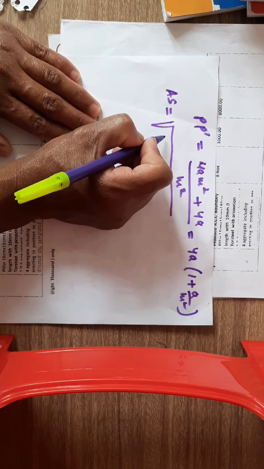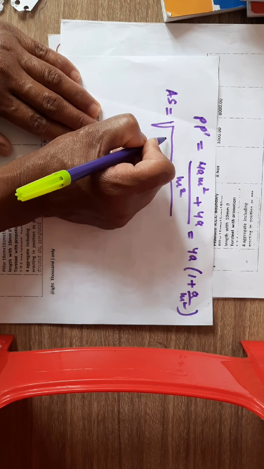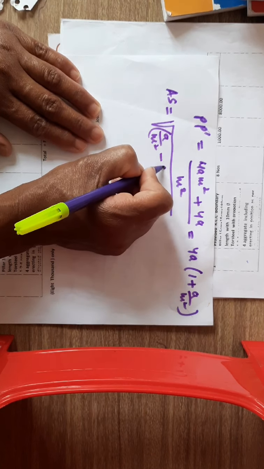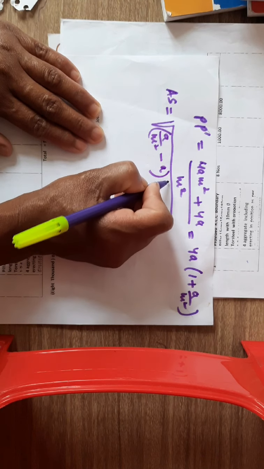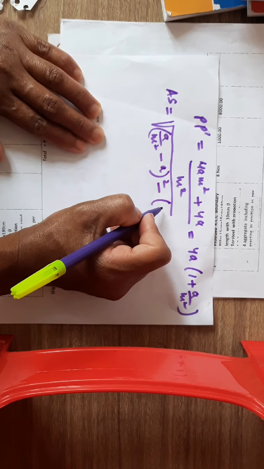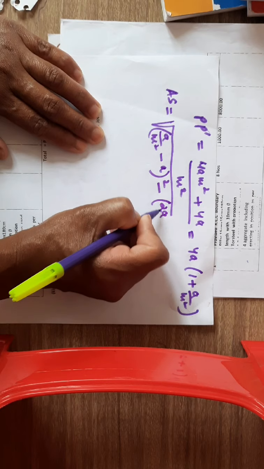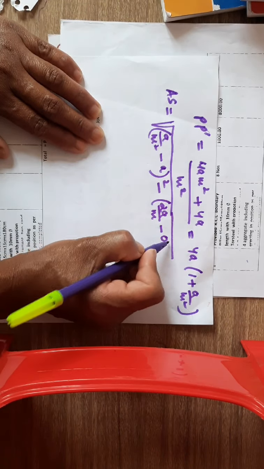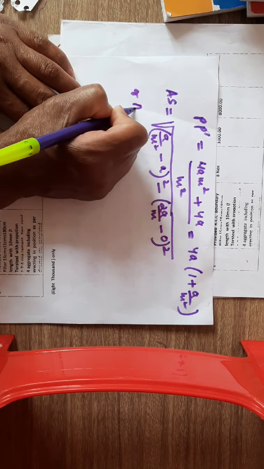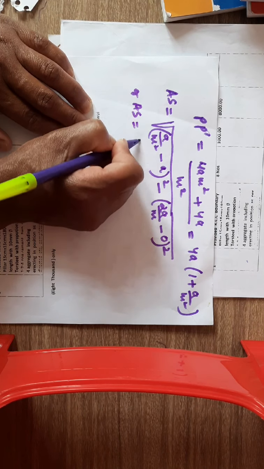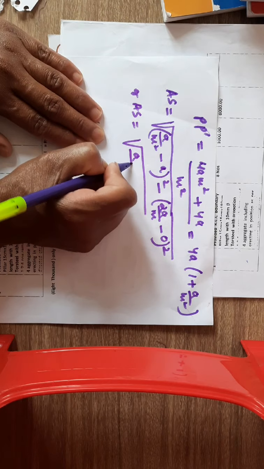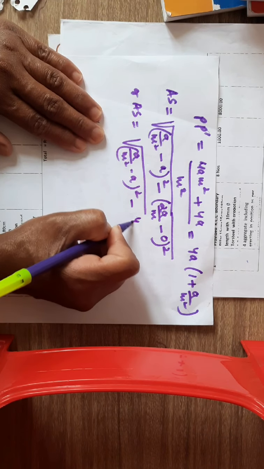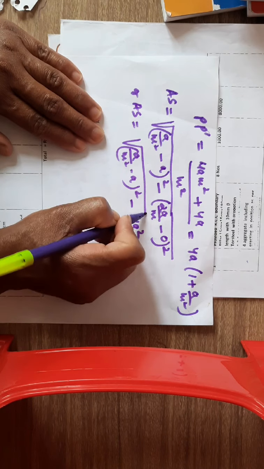AS will be equal to the square root of: the x coordinate of A, which is a by m square, minus the x coordinate of S, which is a, the whole square, plus the y coordinate of A, which is twice a by m, minus the y coordinate of S, which is 0, the whole square. Or AS will be equal to the square root of (a by m square minus a) the whole square plus 4a square by m square.